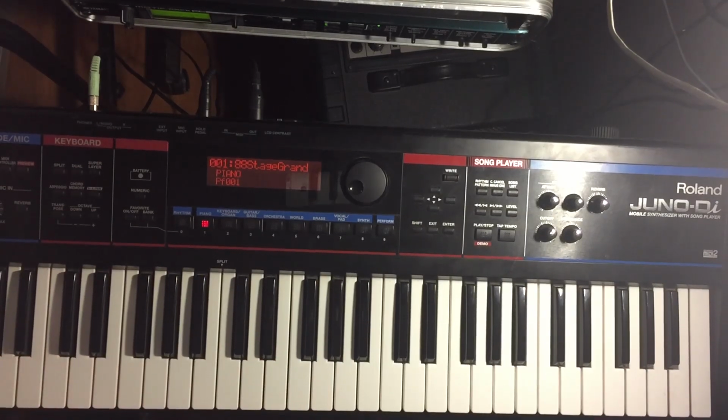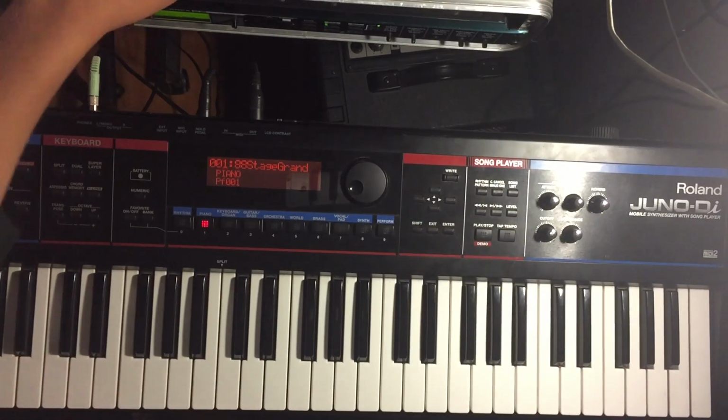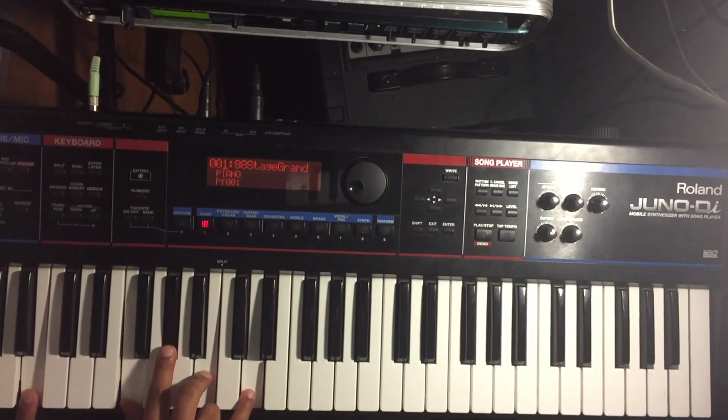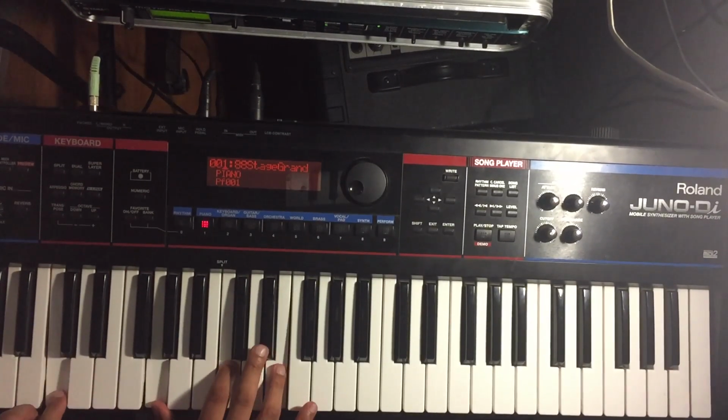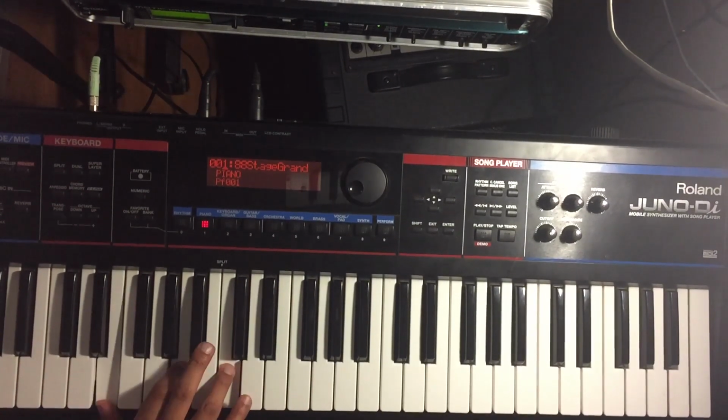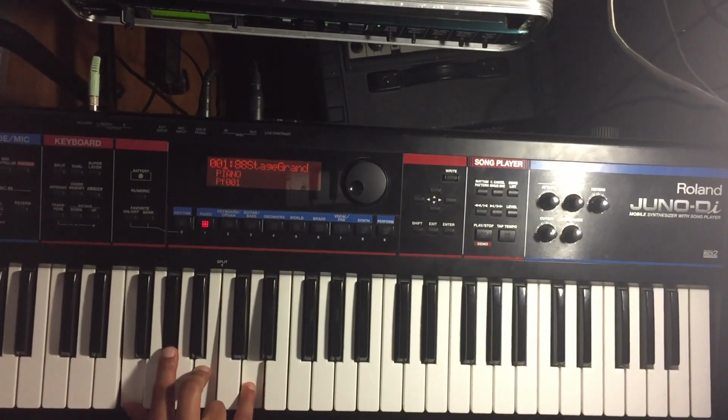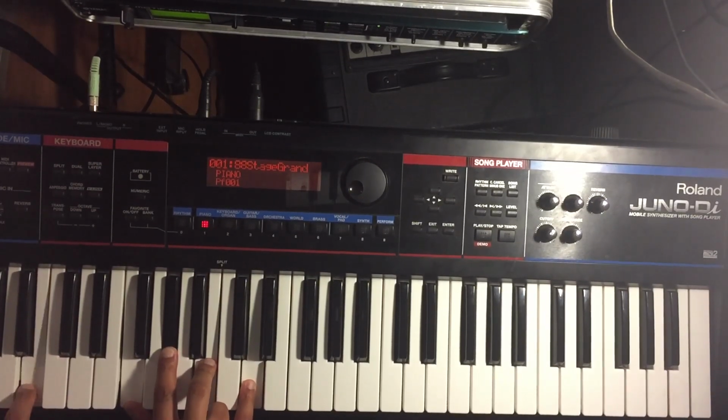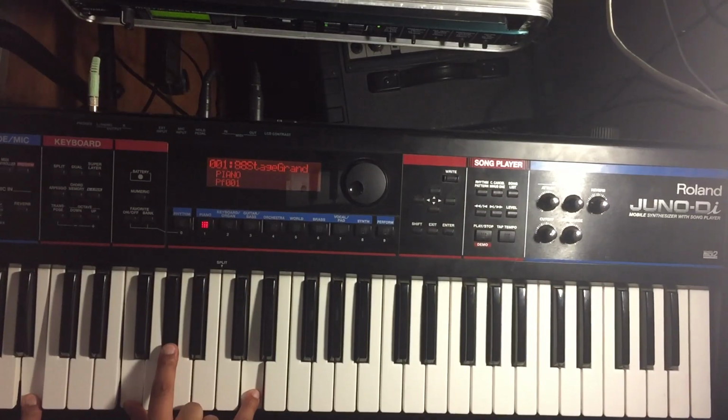That's the next one. So the last one I'm going to show you is the diminished chord. Okay, so once you get bored of just playing the diminished chord, what you can start doing is drop 2s. So you take this B away, play it in your left hand.